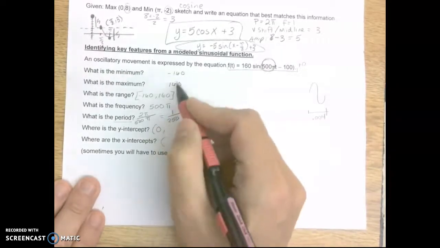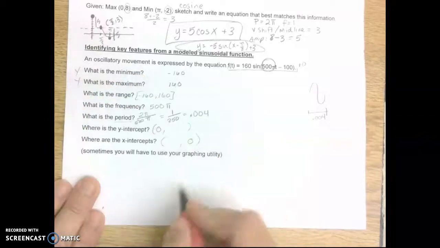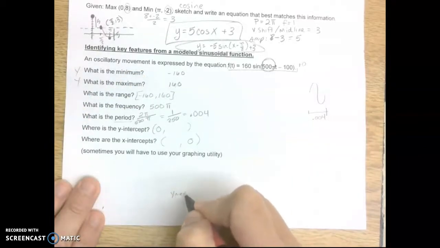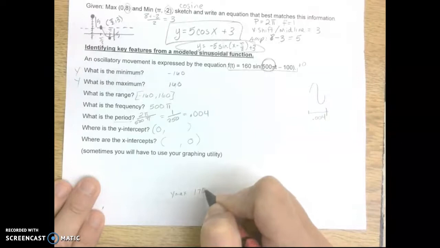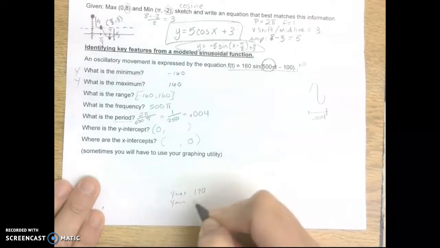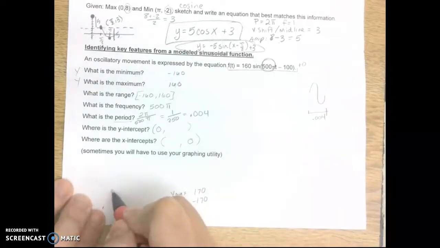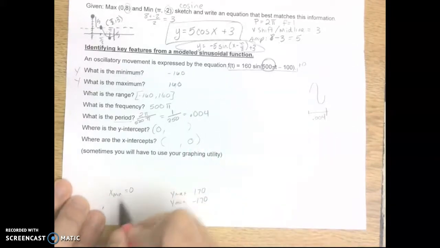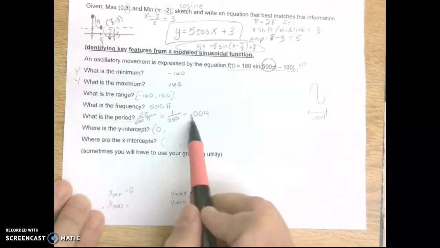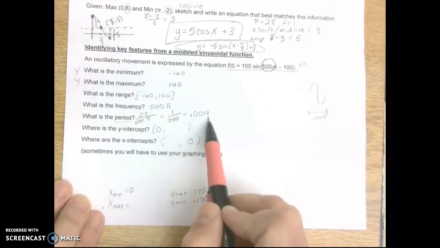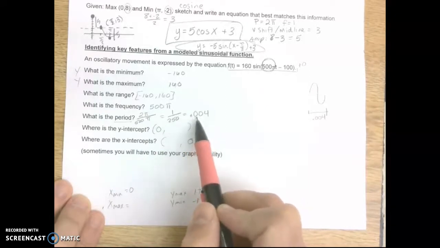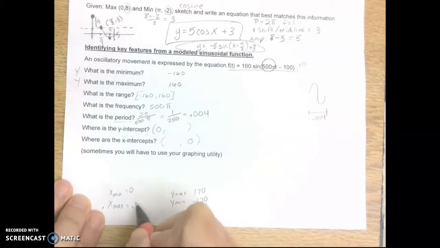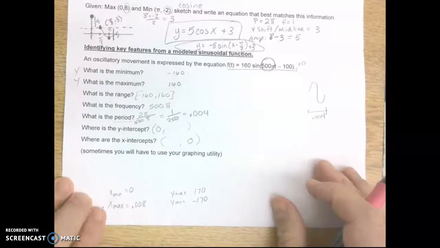So let's say these are for my y's. My y max is going to be 170, and my y min is going to be negative 170. For x, let's start at 0, and our max, well, think about it this way. If one period is 0.004, then two periods would be 0.008. So let's just do 0.008, so we can only see 2 periods of this function.